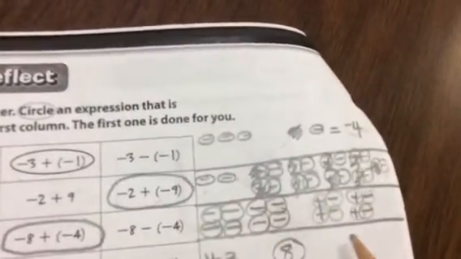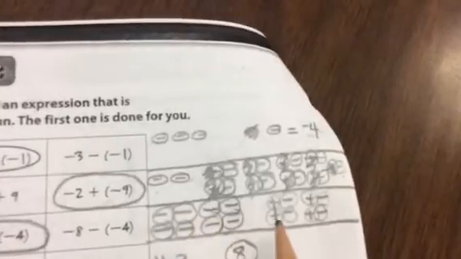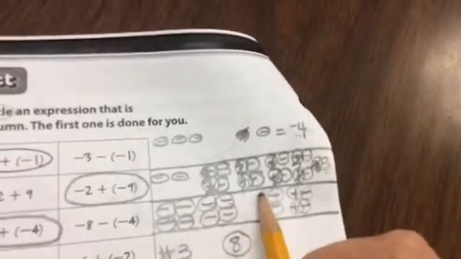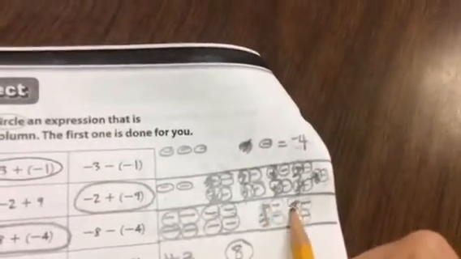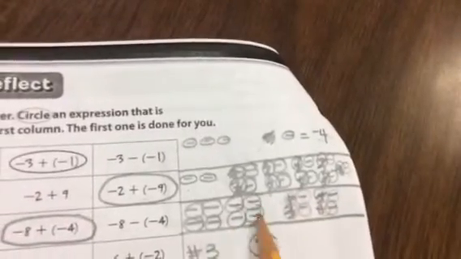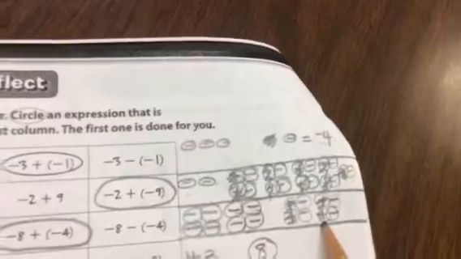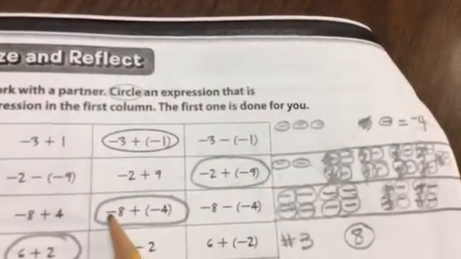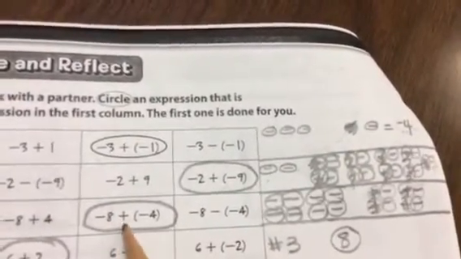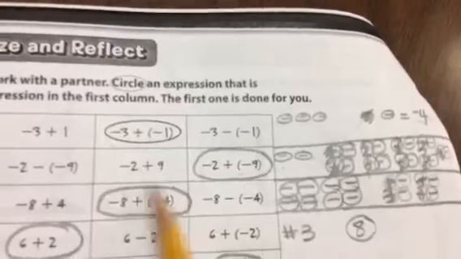Okay? Starting with -8, taking away 4 positives. So starting with -8, I don't have any positives to take away, so I added in 4 zero pairs. Now I can take away 4 positives. So what I'm now left with is 8 negatives, and then I'm going to add in 4 more negatives. So that's what this is. Starting with 8 negatives, adding in 4 more negatives. This is the match for it.